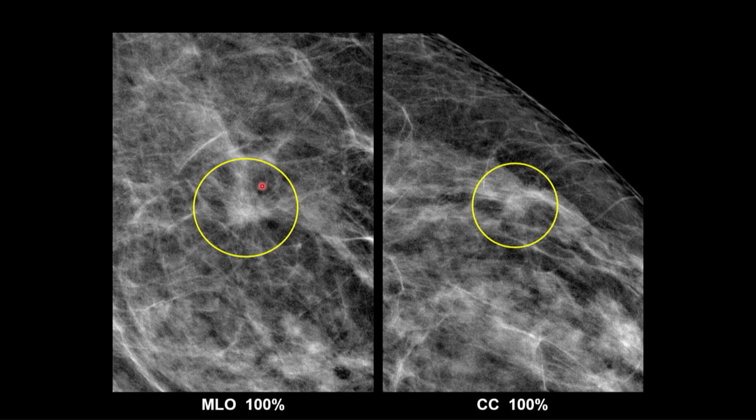Here, there's a suggestion of architectural distortion. Here, it's just a vague blob, which doesn't look that different from other vague blobs, but we're concentrating on it simply because we saw this. So we're trying to find a correlate. We probably wouldn't have given that a second thought if there had been nothing on the MLO.